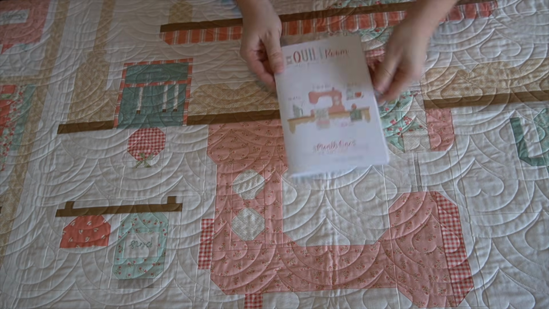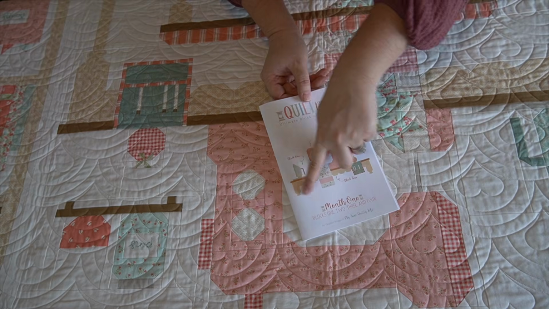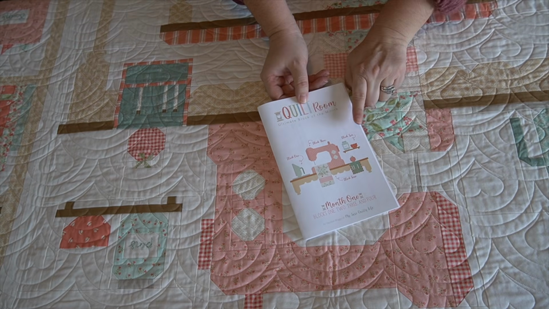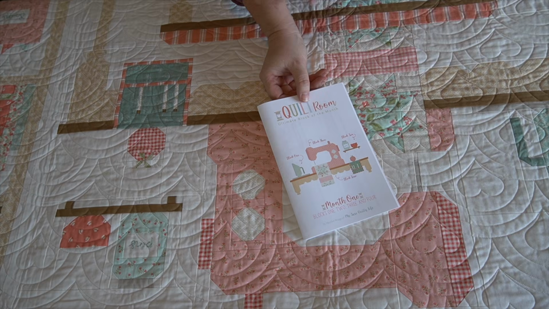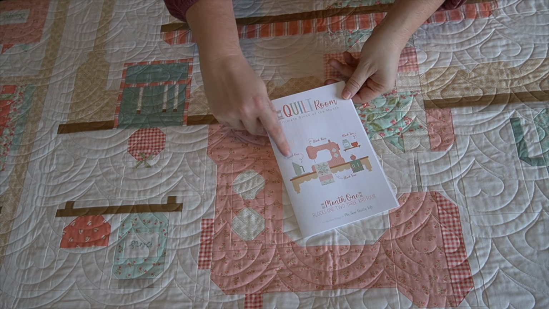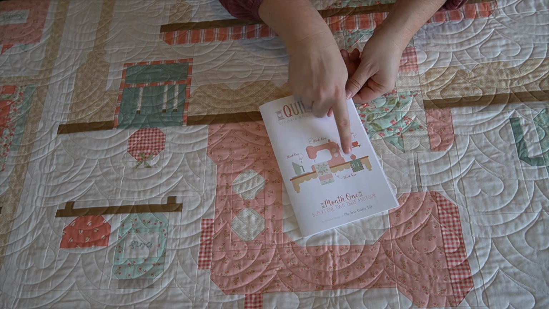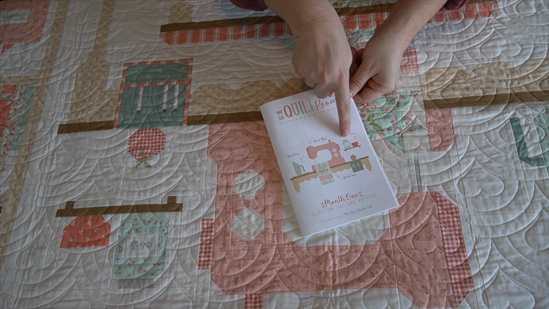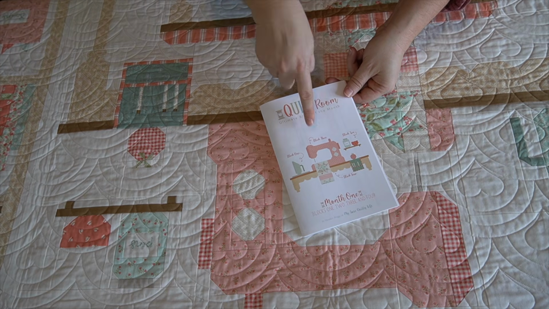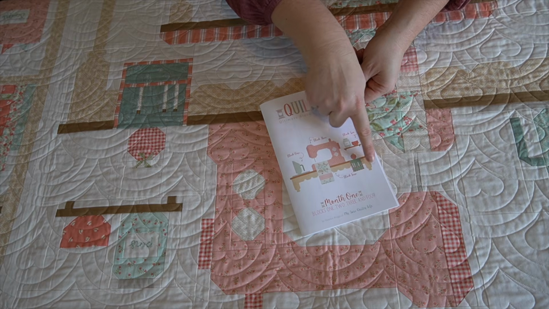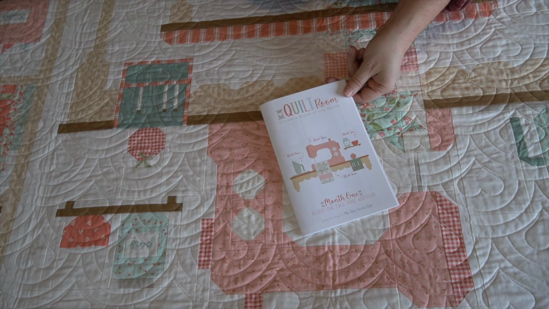So here is our month one pattern. This is the entire month one section that you're gonna be making, but this month is broken up into 4 different blocks. We have block 1, our little iron, block 2, our little pin jar and pin bowl, block 3, our sewing machine, and block 4, which is this bottom of our table here.